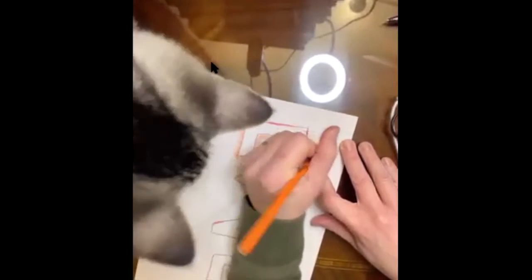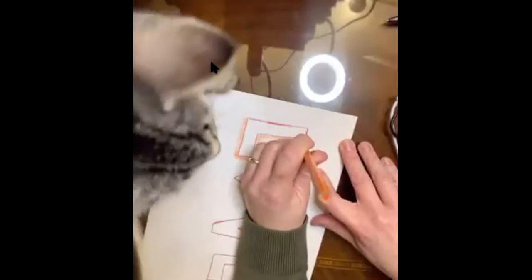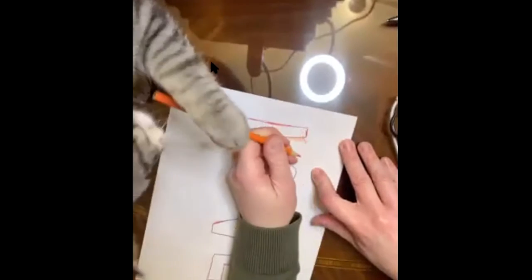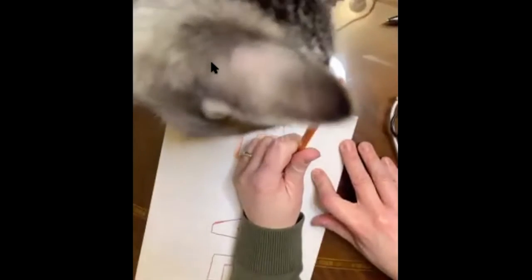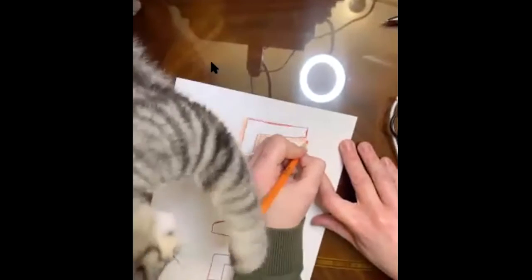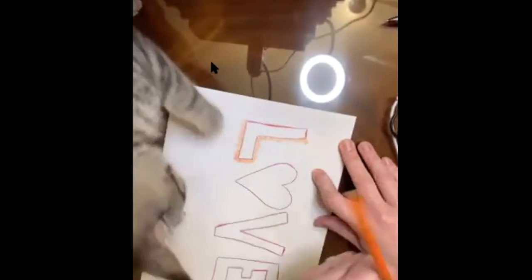Oh, I got a cat here. Hello, Maggie. Maggie, are you attacking my pencil? No, we don't eat my pencil. Hi, darling. Maggie, I'm trying. I know, sweetheart, I love you, but no, let's move you, okay?